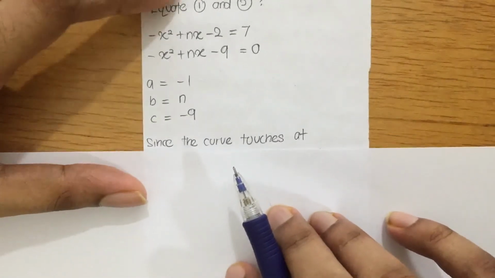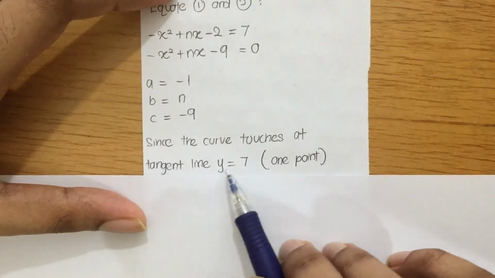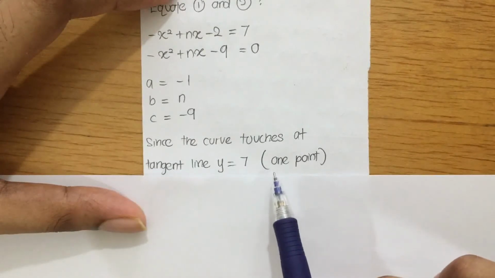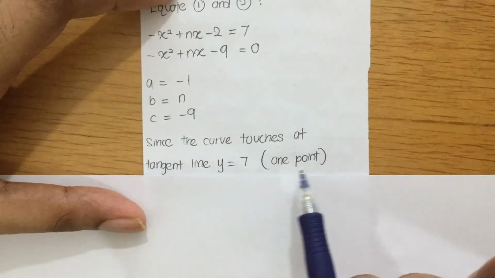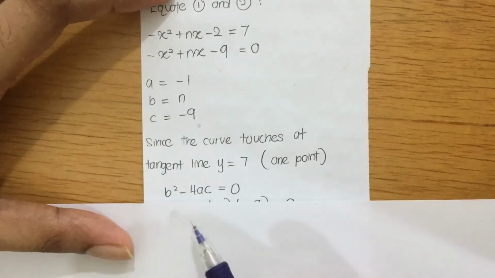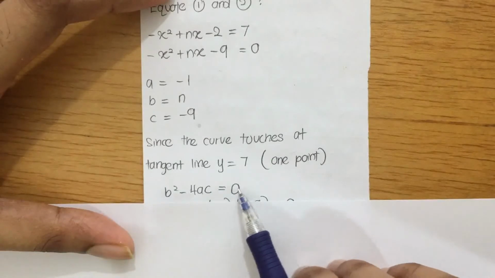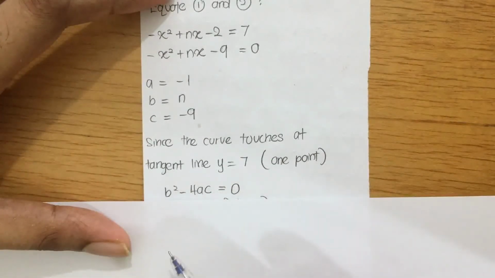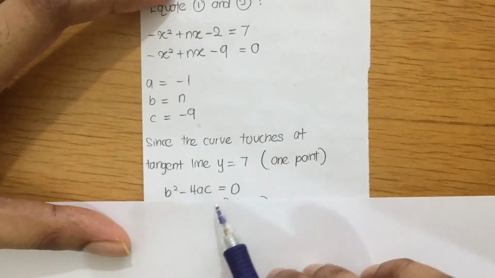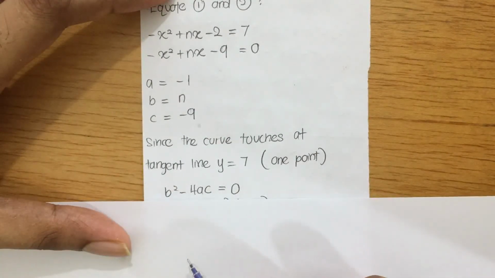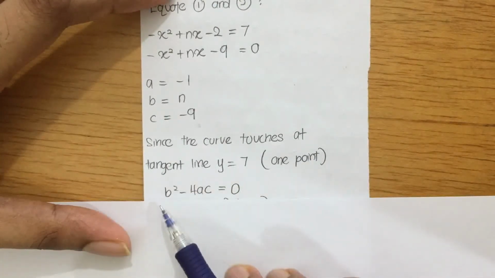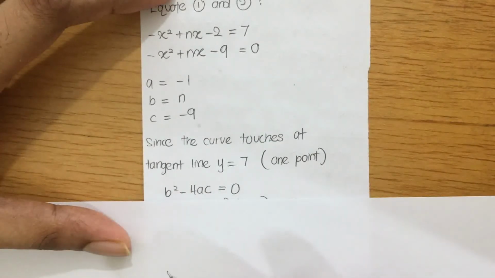Since the curve touches the tangent line y equals to 7, you should remember, guys, when the curve touches a tangent line, a tangent line will only touch at one point. When it touches only at one point, that means your b squared minus 4ac should be equals to 0. This discriminant we're going to apply. You cannot apply b squared minus 4ac more than 0. The more than 0 will only be applicable when you have two distinct roots. But since you touch only at one point, you will have b squared minus 4ac equals to 0.